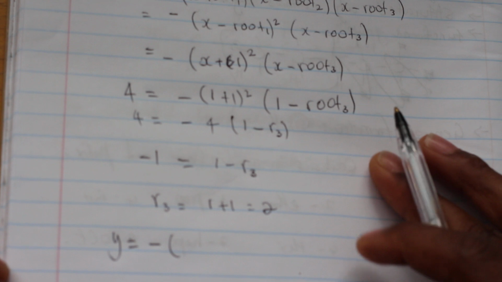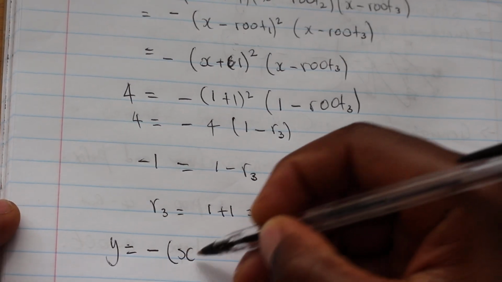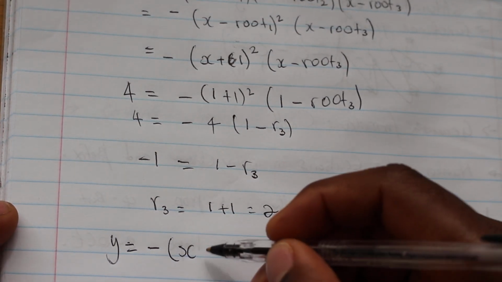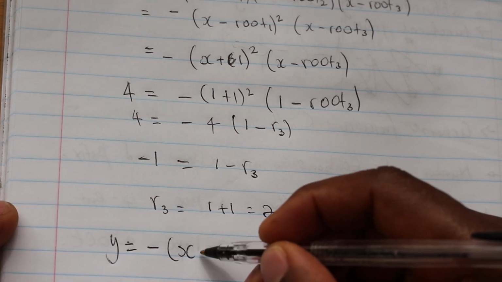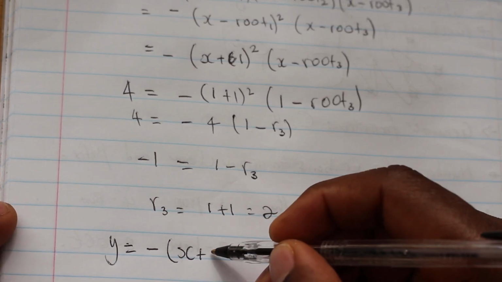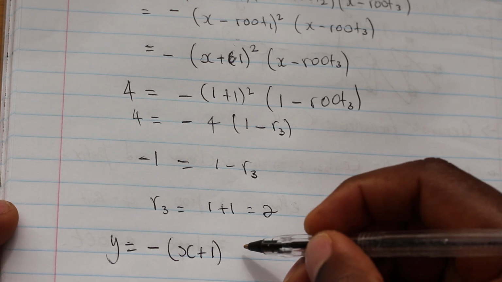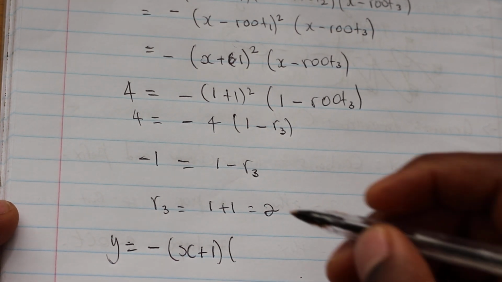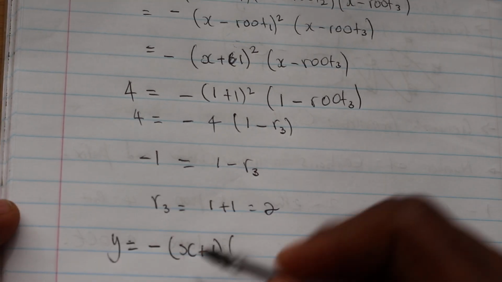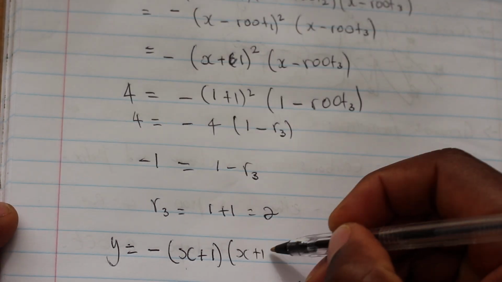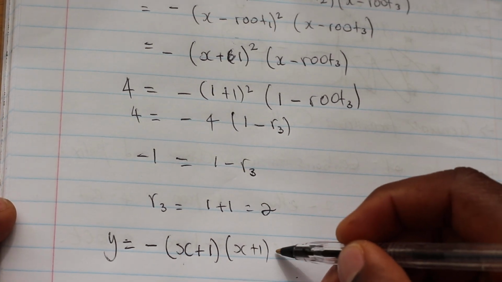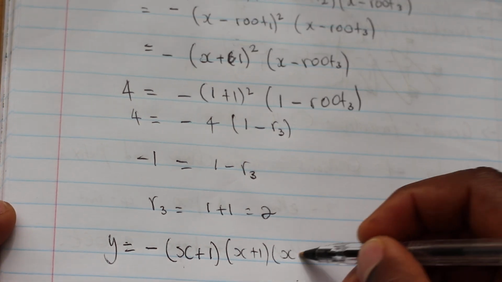So there we go. So x root 1, we know it's negative 1. So minus root 1, that basically means x plus 1. And we know that the second root is the same as this one, so it's still x plus 1. And then the third root is 2, so it's x minus 2.